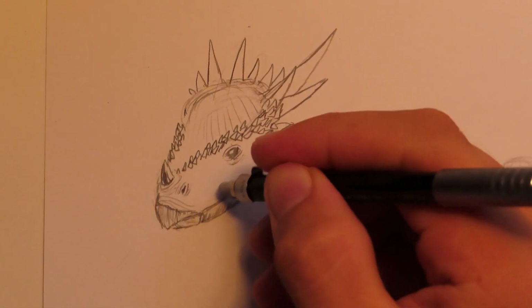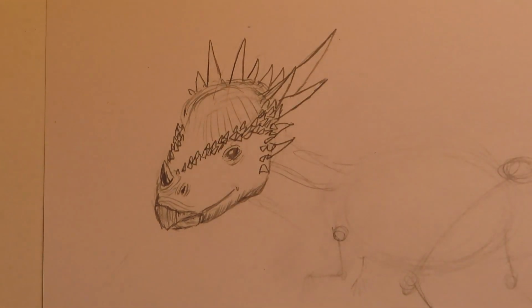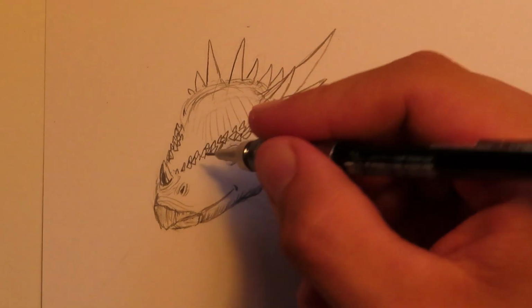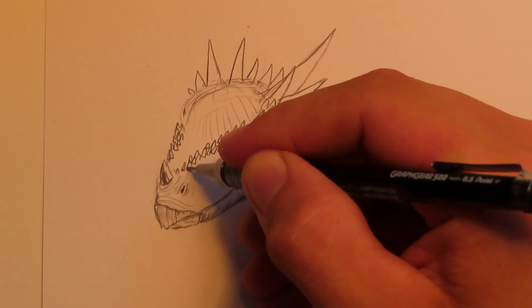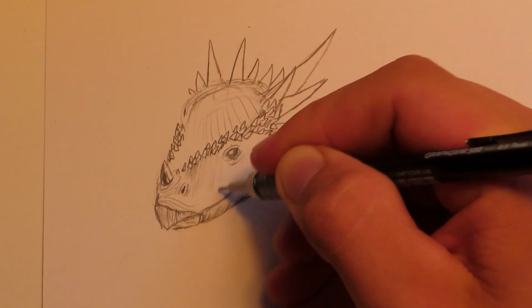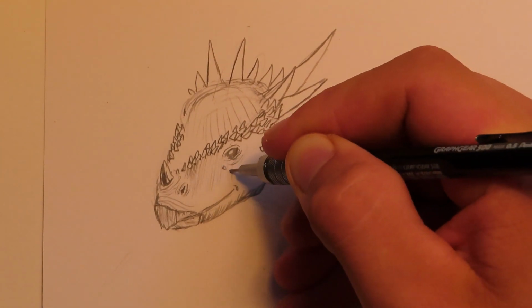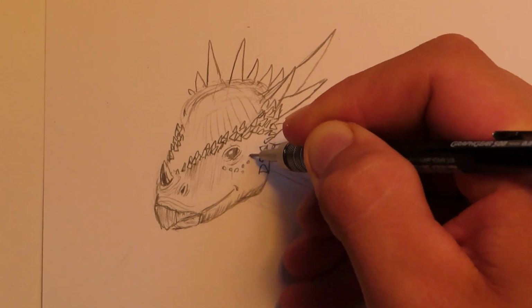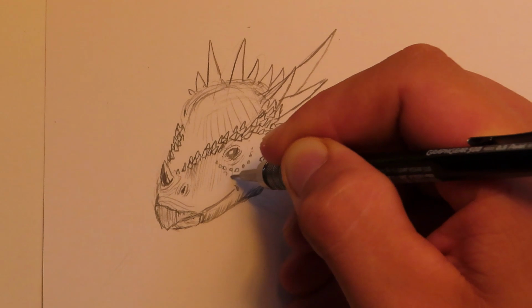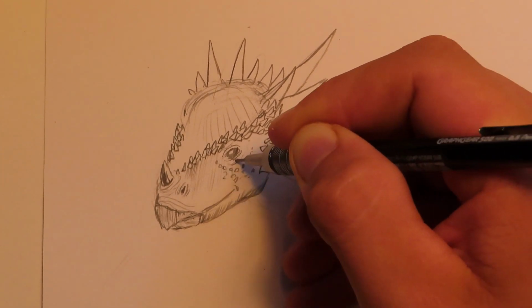Maybe I'll tone that down a little bit for all of those of you who want to make this look more accurate. But yeah, let's put a little bit of a dimple there. And right here, you can just add some more shading. Basically just more color. It's got a little ring of spikes, or little stubs, that are under the eye.